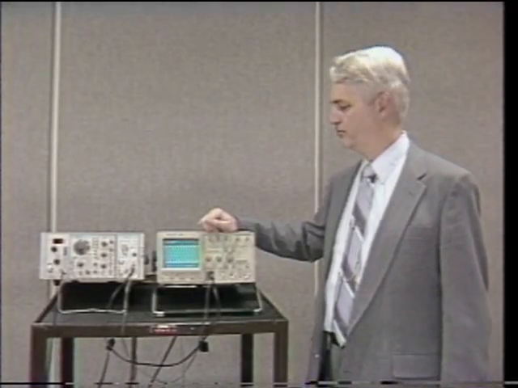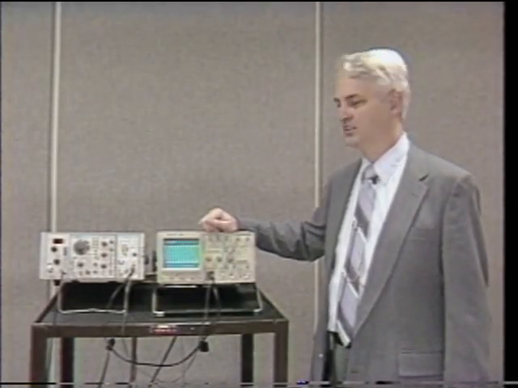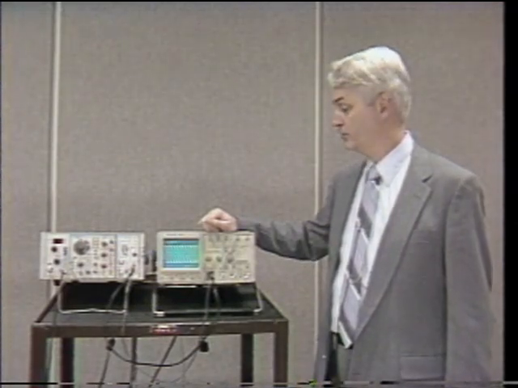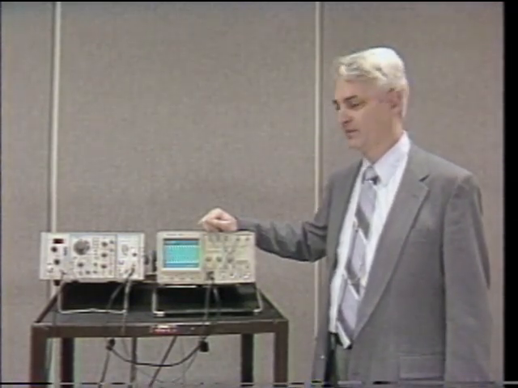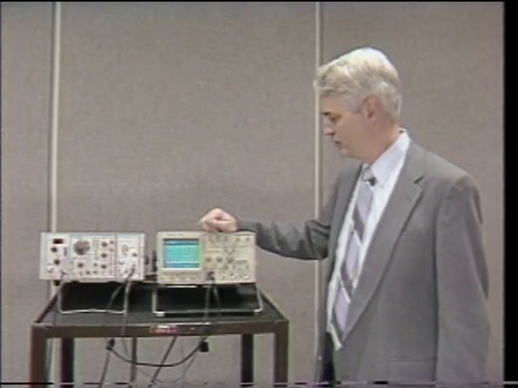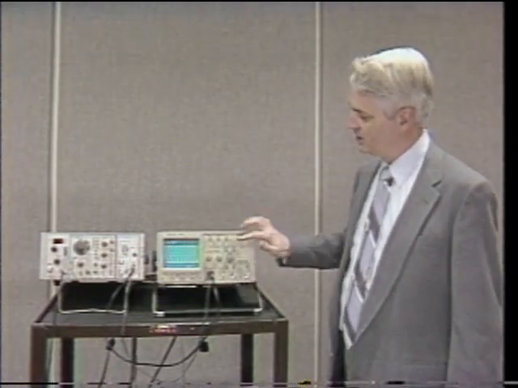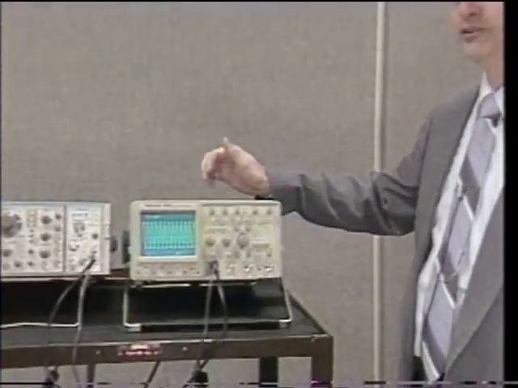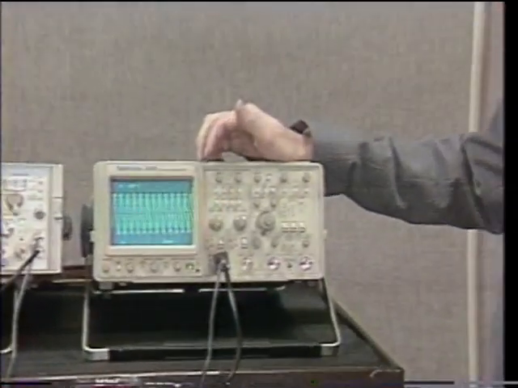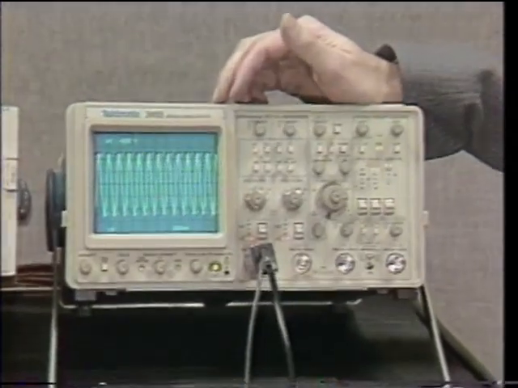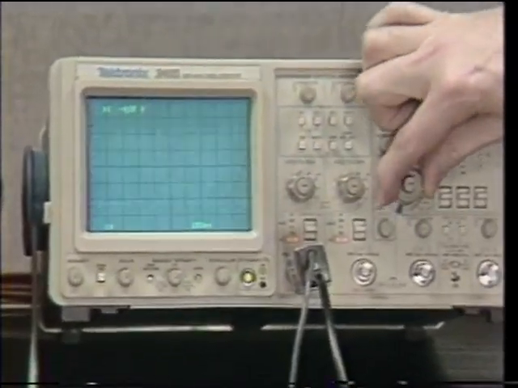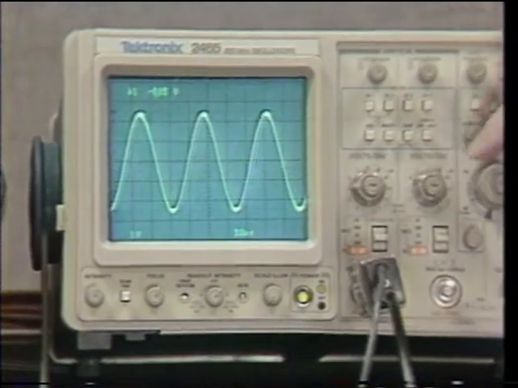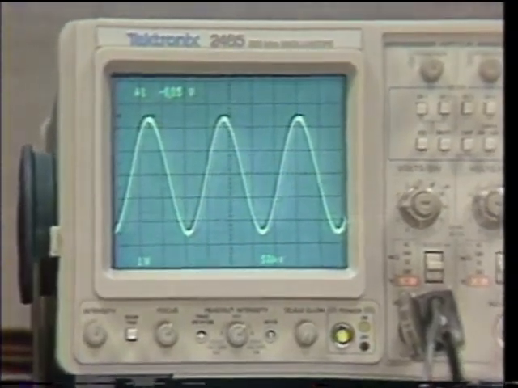Some of the measurements that are important in communications and control systems are frequency, phase, and modulation. We're going to demonstrate some of those measurements using the delta volts and delta time cursors and the cursor controls that are found in the 2465 and 2445. We'll start with just an ordinary sine wave here, which we can expand for a reasonable display.